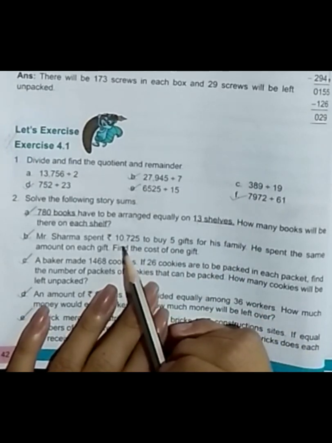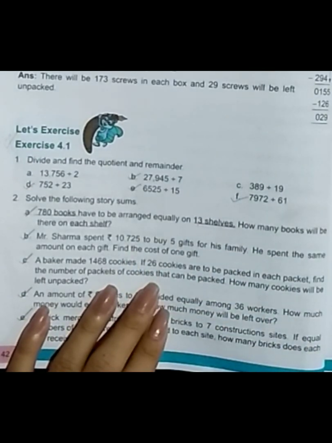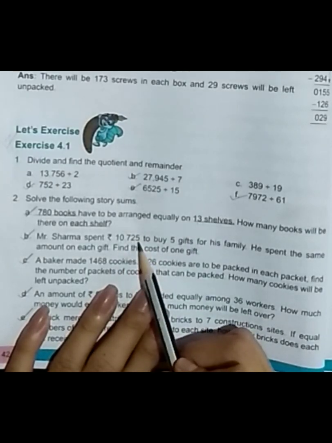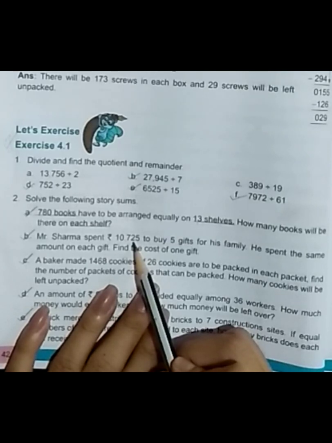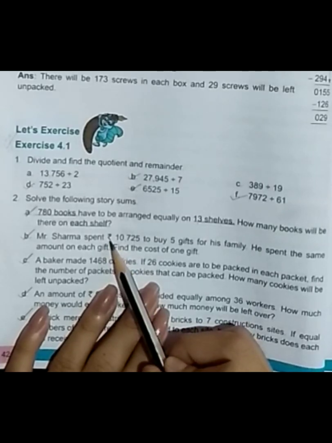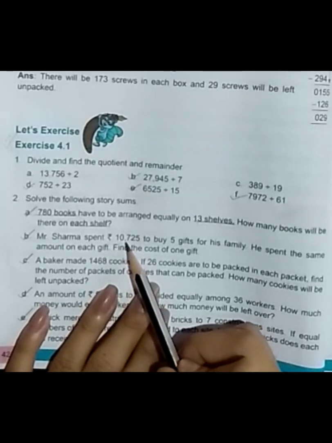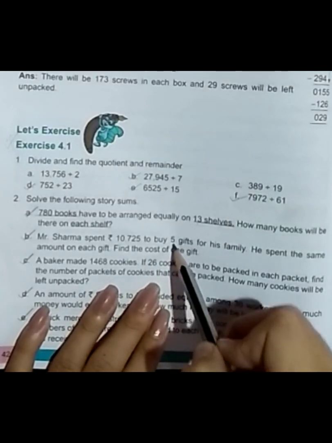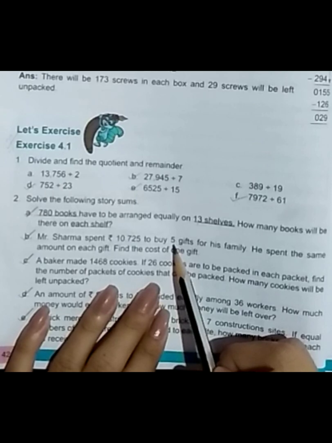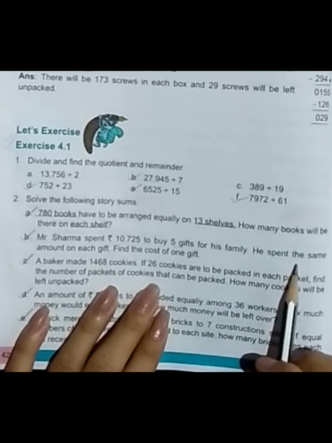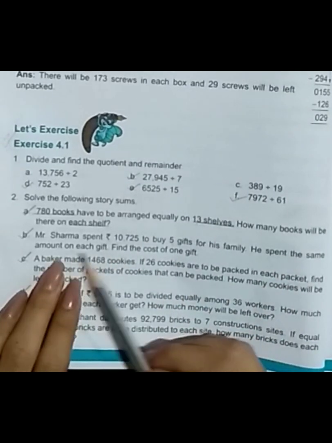We have number that is 10,725, and this number is the total amount spent. Why do we say amount? Because we talk about money. So in the answer statement it will be the total amount spent, and we have 5, and this number 5 is the number of gifts. So the second statement will be the number of gifts, and the third statement will be amount on each gift.